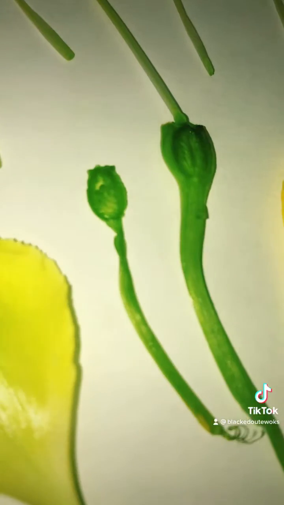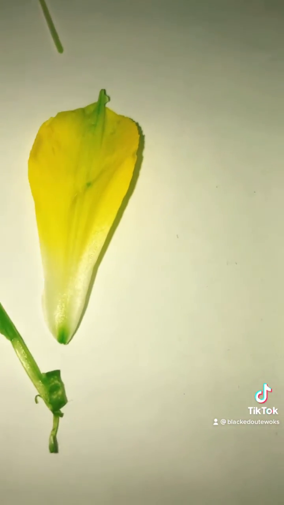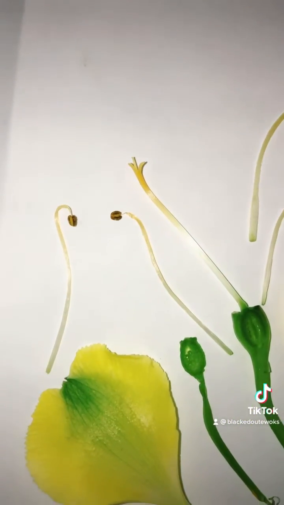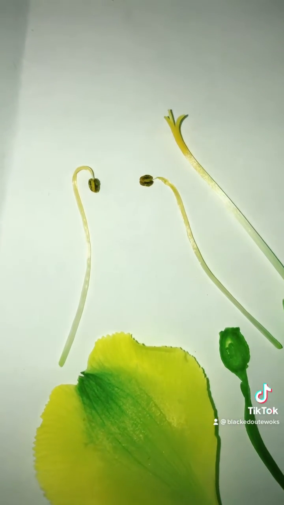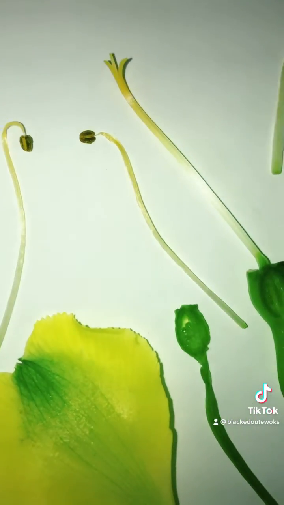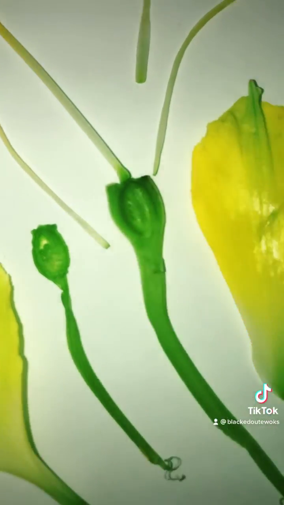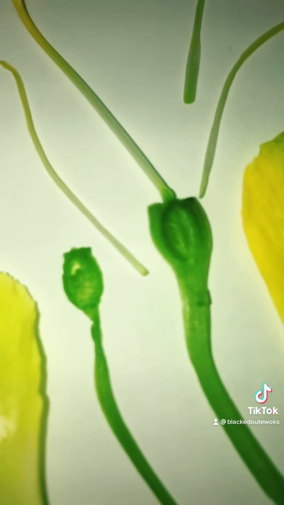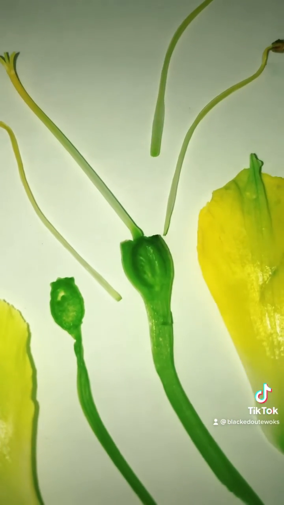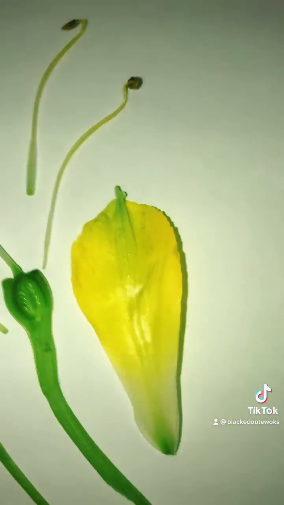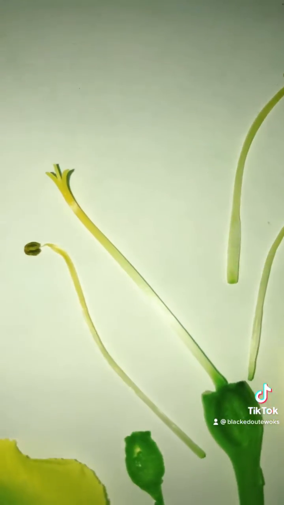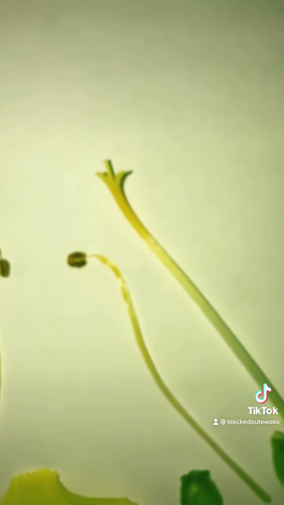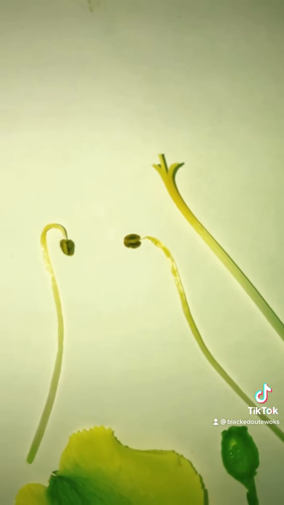And here we have the dissected... Oh, we can see it a bit better here. We can see in the center the stigma, style and ovary. Inside the ovary are the ovules. That's the equivalent of the female gamete. And the pollen, which is released in the anther, is the male gamete.